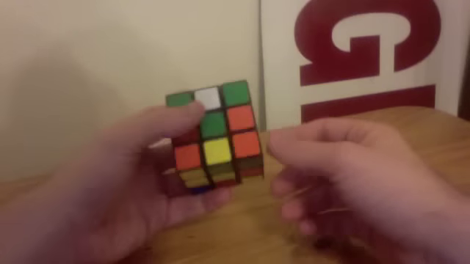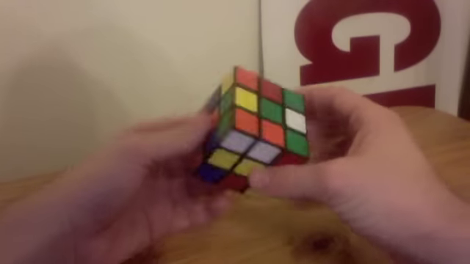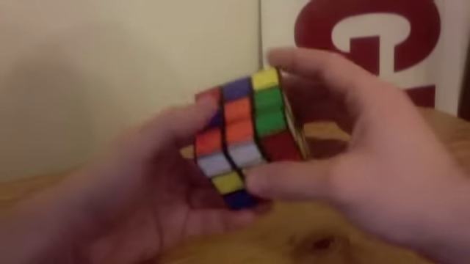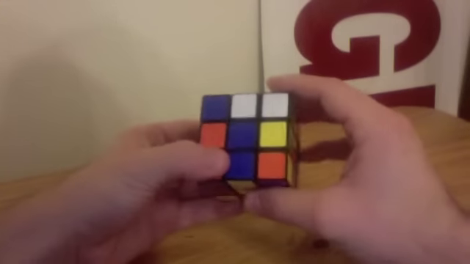Okay, let's find another piece. Let's go orange and white right here. Put it underneath, orange and white, bring it to the top. Perfect. That's what we wanted.